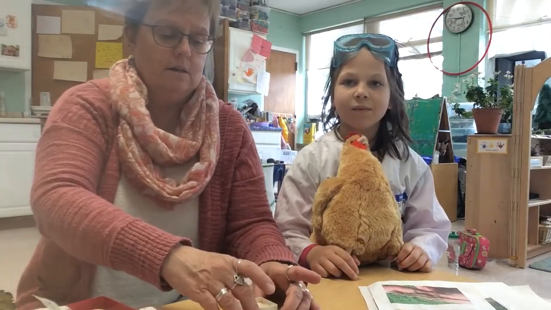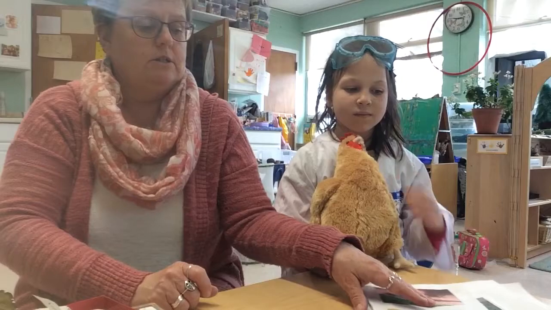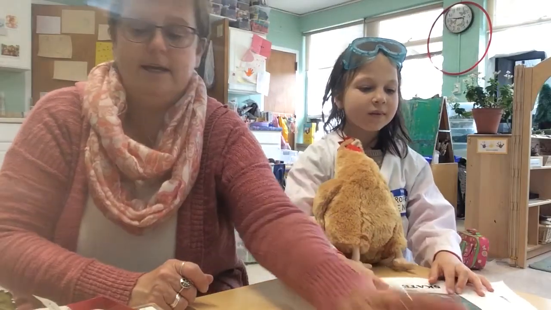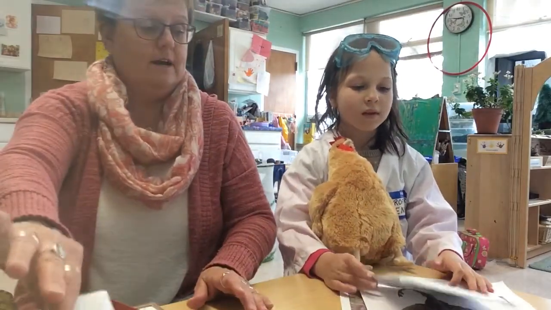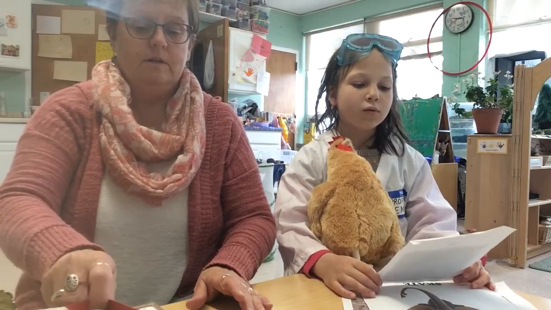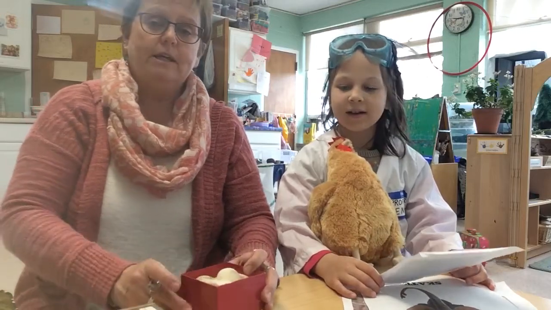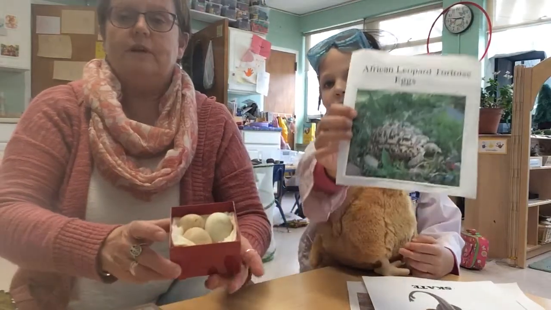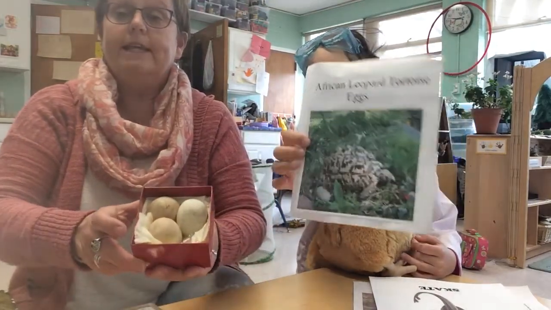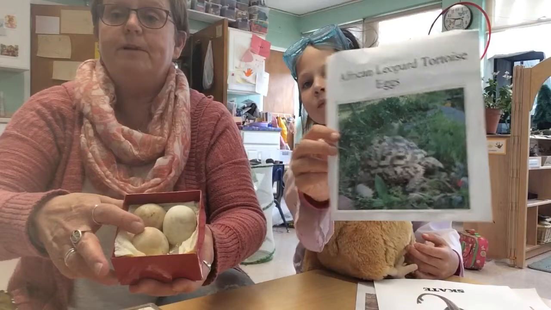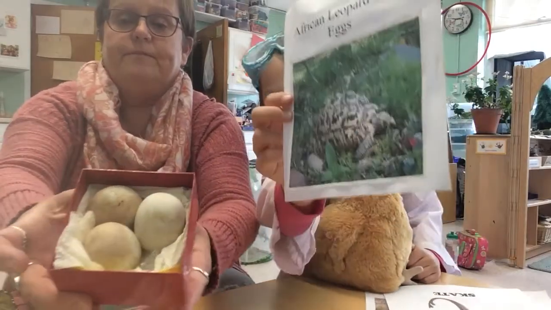All right, Emily, so let's look at the next animal. What have you got there? African leopard tortoise eggs. Now, tortoise eggs are very different from chicken and duck eggs because they have a bit of a leathery feel to them.